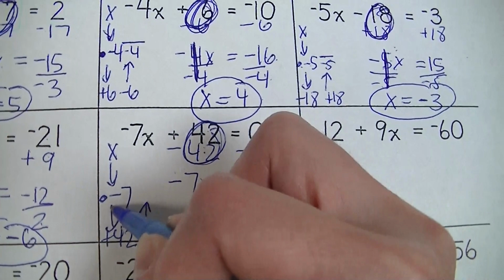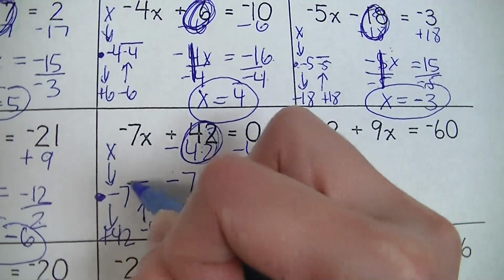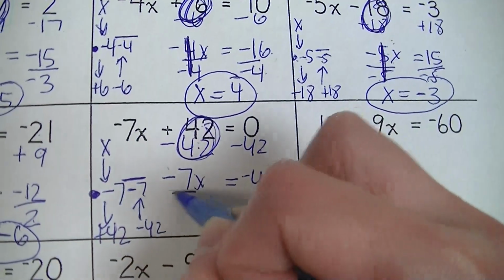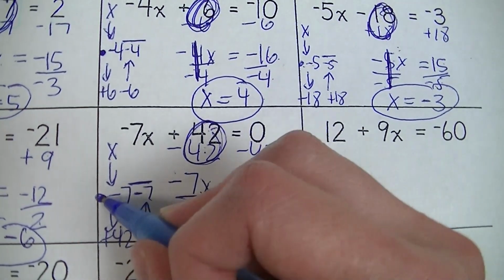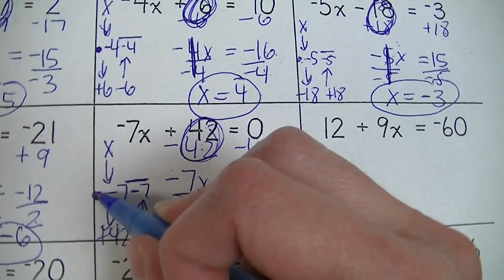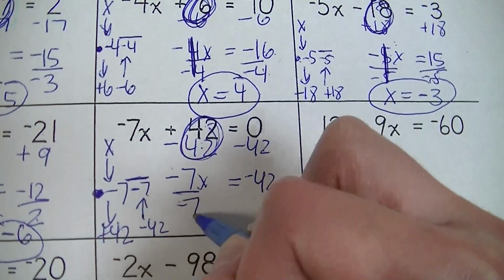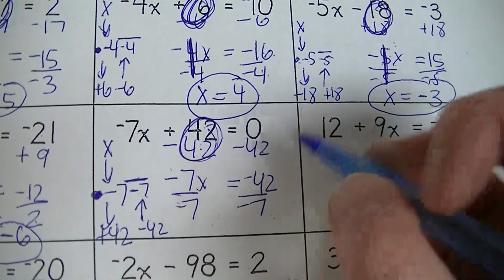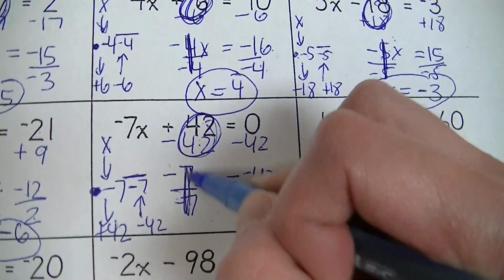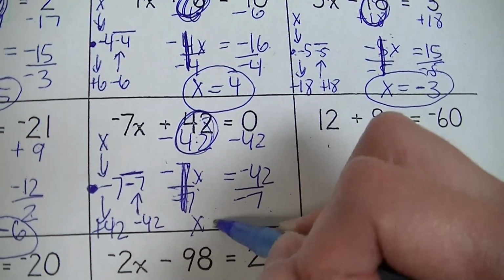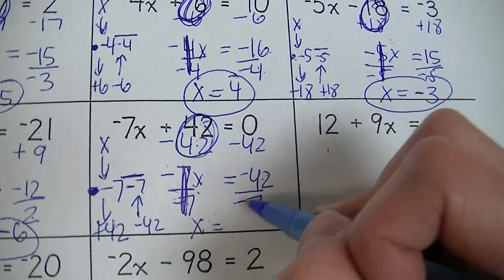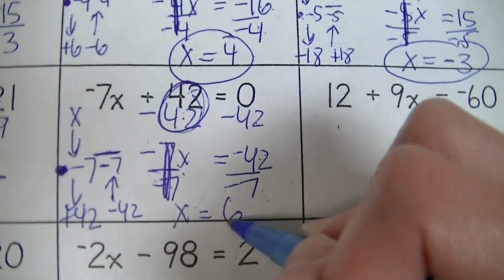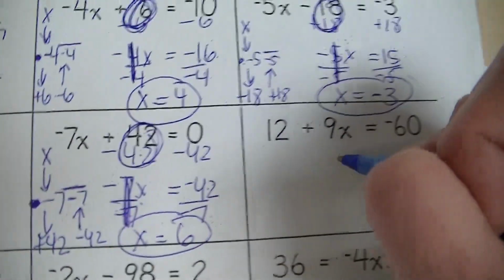Now go back up that little ladder. Opposite of multiply is to divide, so we're going to divide both sides by negative 7. Keep the same number, give me the inverse operation of what this operation is. So opposite of multiply is to divide, but keep that negative 7. Negative 7 divided by negative 7 is 1. 1 times x is 1x. There's 1x right there. A negative divided by negative is a positive, so negative 42 divided by negative 7 is a positive 6.